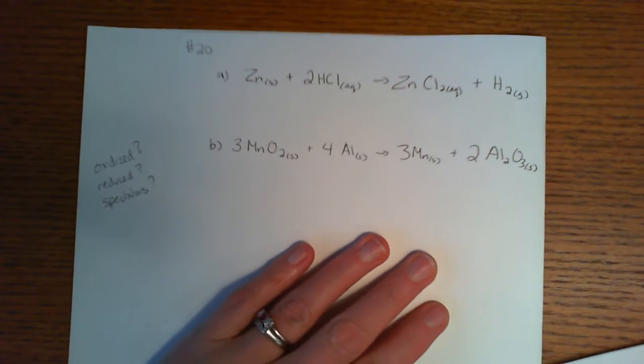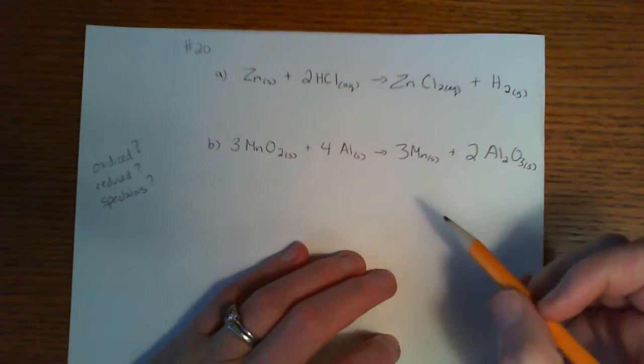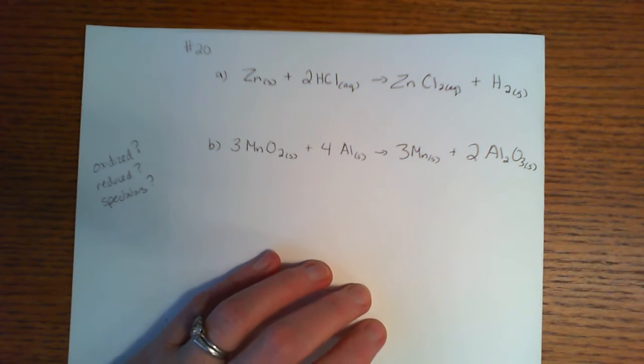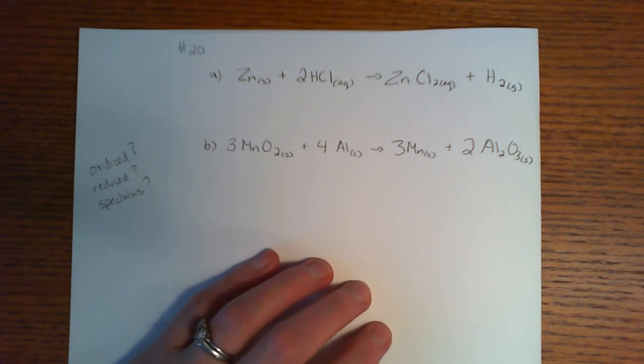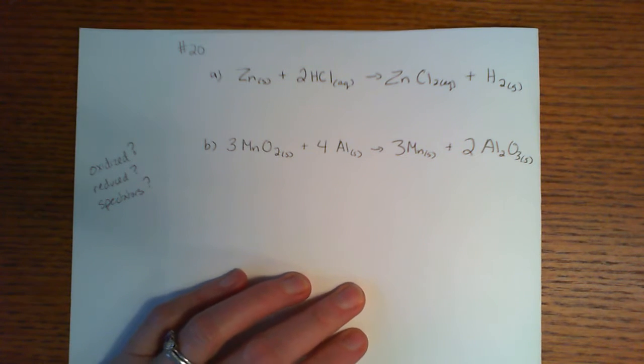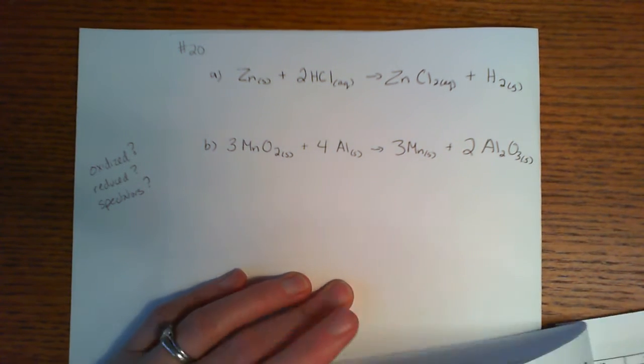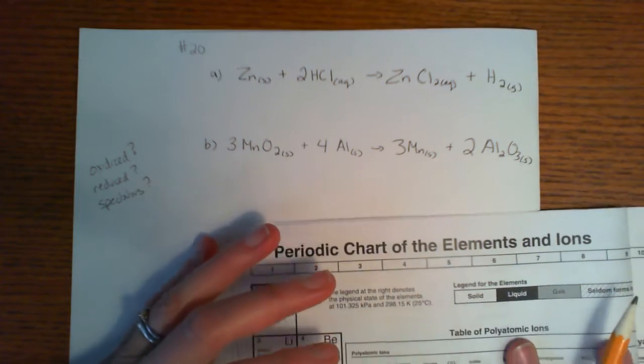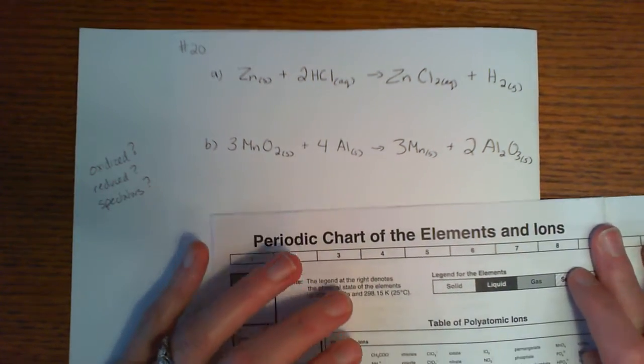Okay, question number 20. Let's take a look at the first two, A and B. For this question, we have to figure out what is oxidized, what's reduced, and what's a spectator. I've got my data booklet with me too, so I can take a look at the different ion charges if I need to.